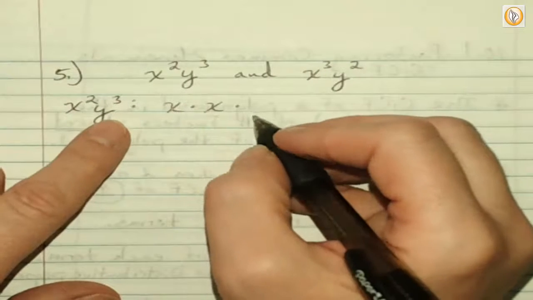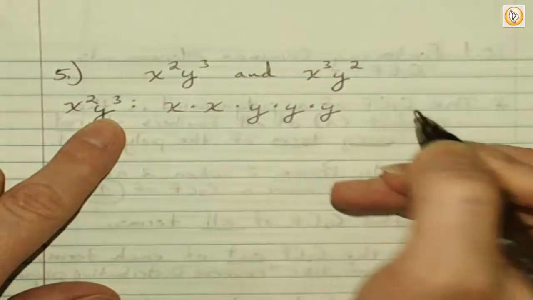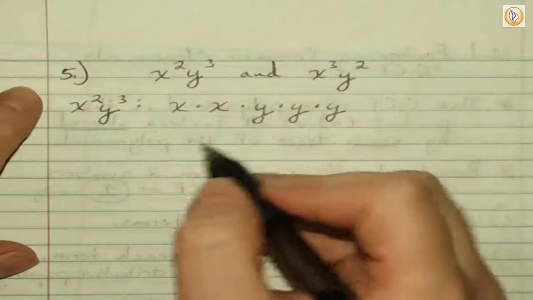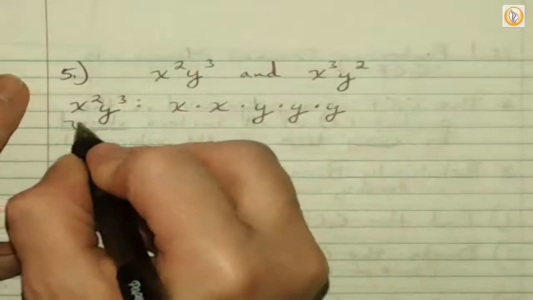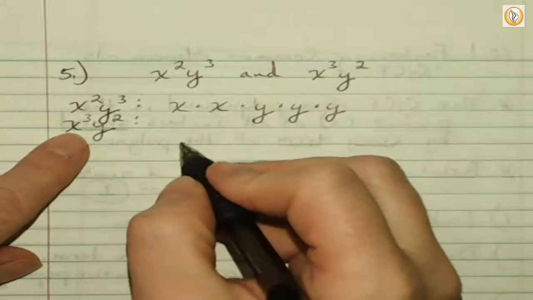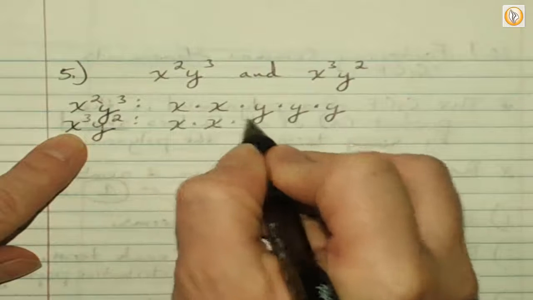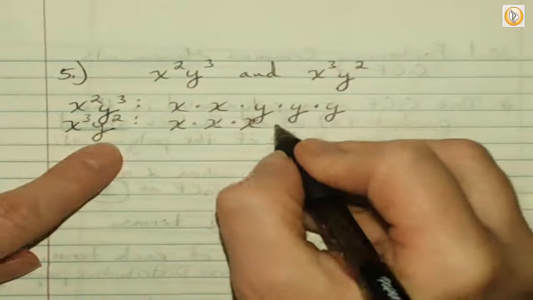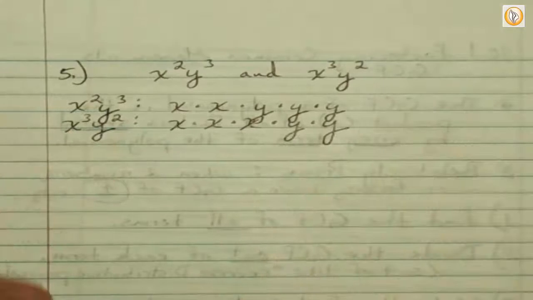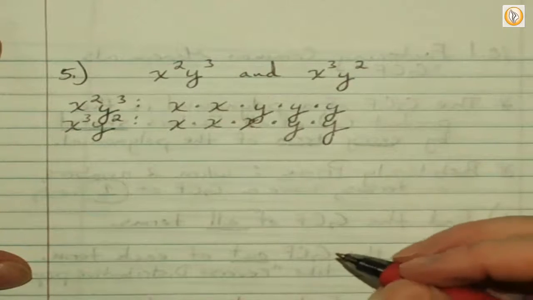How many y's do I have? That's right. I hear someone whispering 3, 2. Okay. And notice I'm multiplying them all together. Now I'm going to write this next term down. Do the same thing. How many x's do I have in the next one? 3. I have 3. And how many y's? 2. Very good. And just like Franz did in the other one, we circle our pairs.